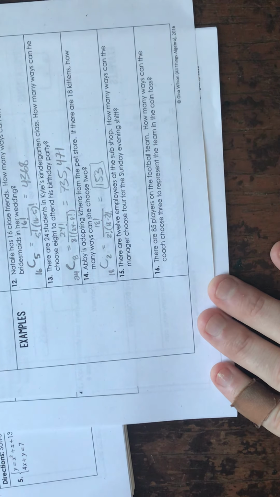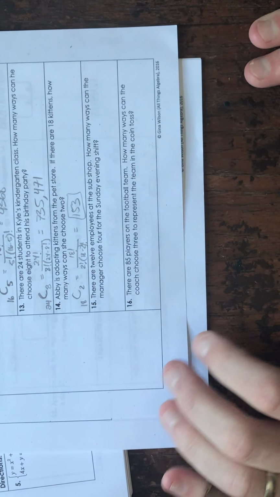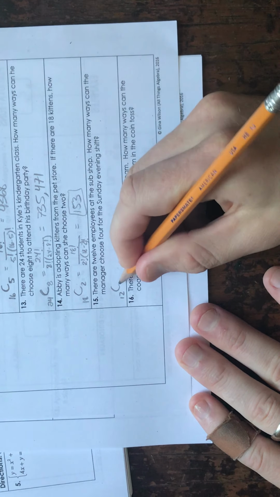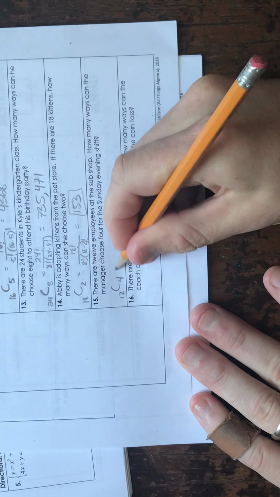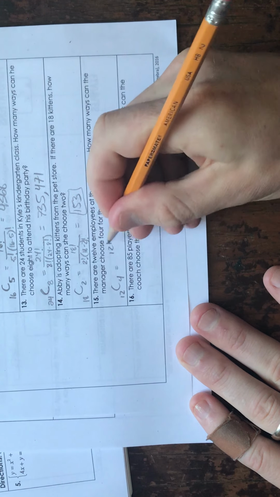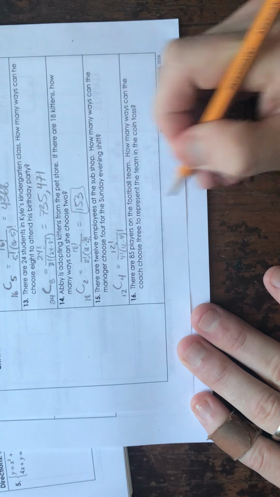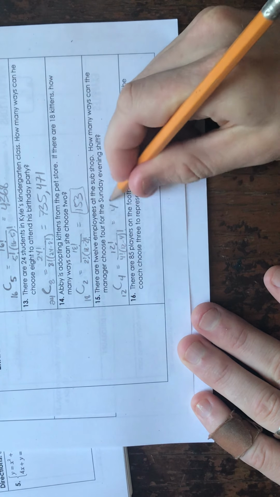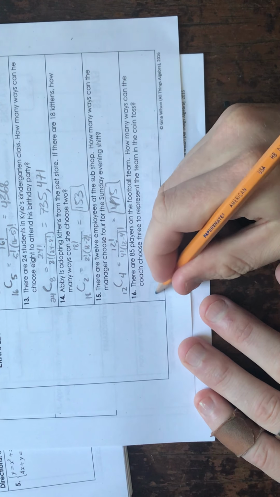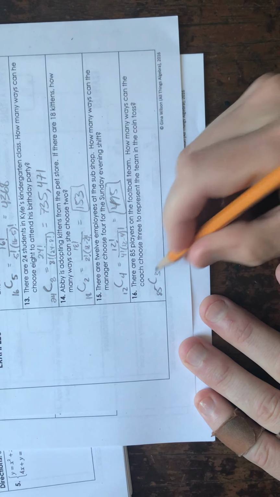How about you try 15 and 16? Please pause your video, and when you unpause it, you can listen to these explanations. For 15, you should have had 12 combination 4, because we had 12 employees and we were choosing 4 of them for the Sunday evening shift. So I'm going to do 12 factorial over 4 factorial times 12 minus 4 factorial. When I put that in my calculator, I get 495. For number 16, you should have had 85 combination 3. We're choosing 3 to represent the team in a coin toss.